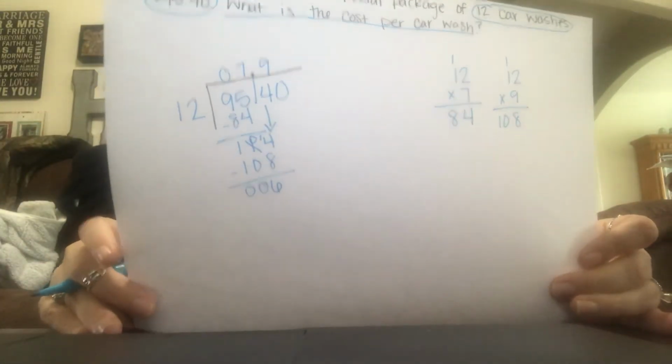8 cannot come out of 4, so we're going to borrow. The 1 next to the 4 now becomes a 0, and that 4 becomes a 14. If I take 8 out of 14, I'm left with 6. 0 out of 0 is 0, and 1 out of 1 is 0. So this is what we have so far. I'm sure that's on the screen. And I can bring down that last 0.